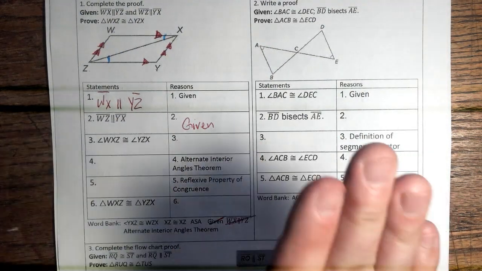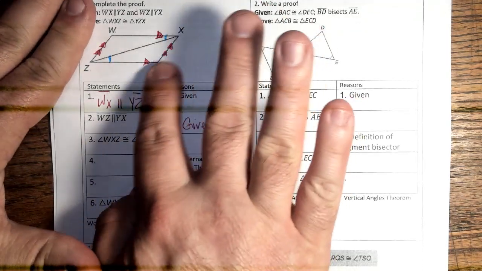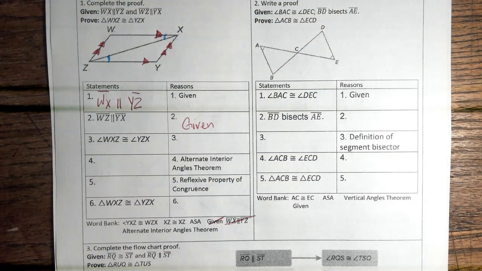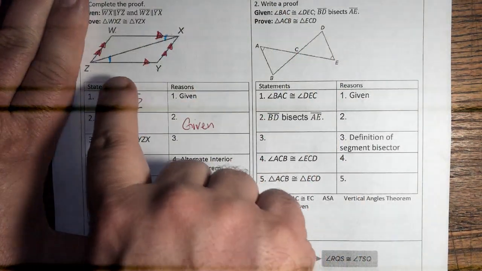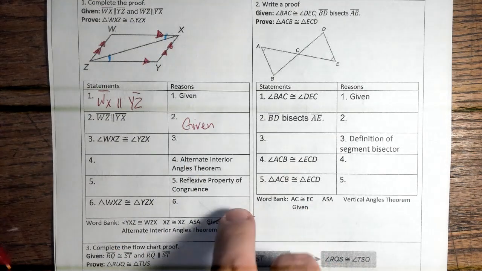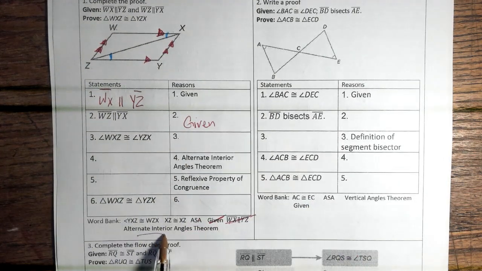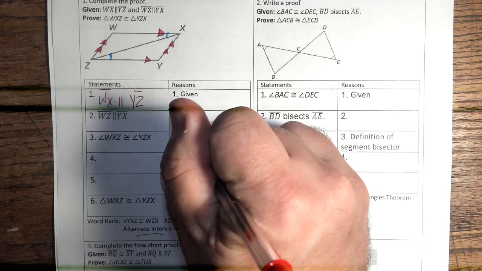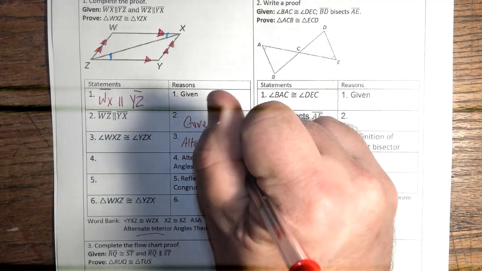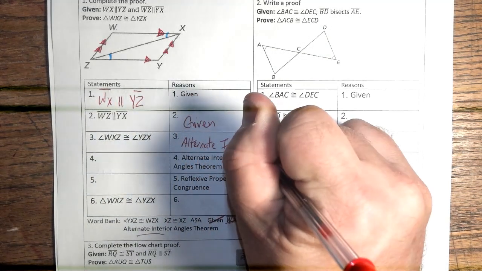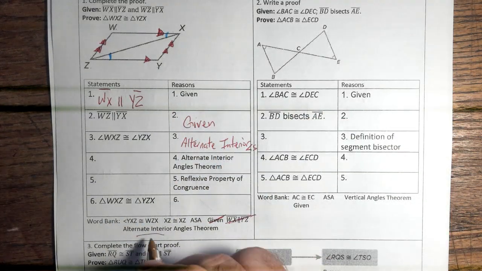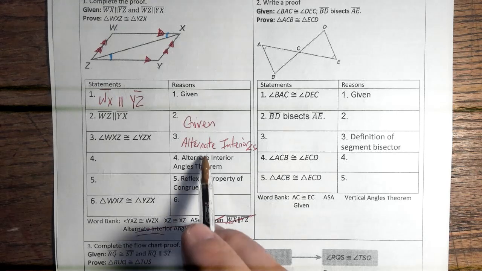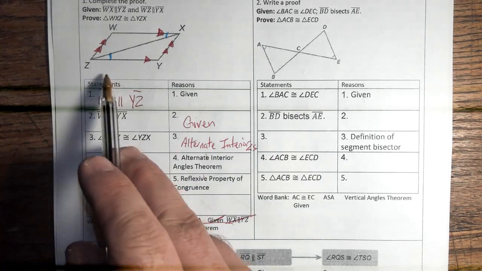What's our reason? Notice we're dealing with parallel lines. You guys remember back in module 3, I think. Inside the parallel lines, so that's interior, on opposite sides, or alternate sides. So alternate interior angles are congruent. It's going to be written like that because we're out of space here.